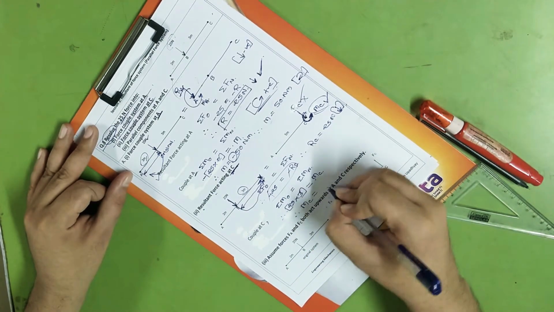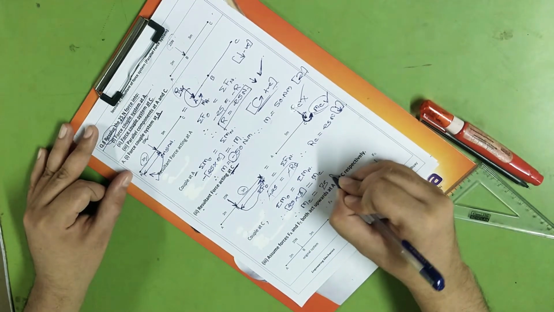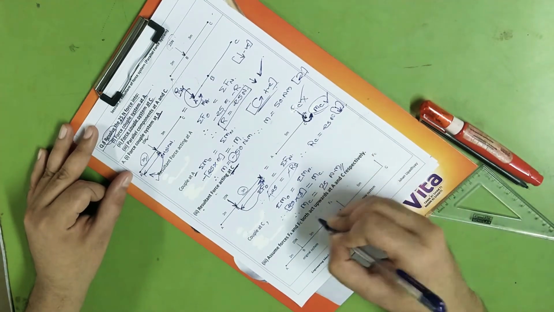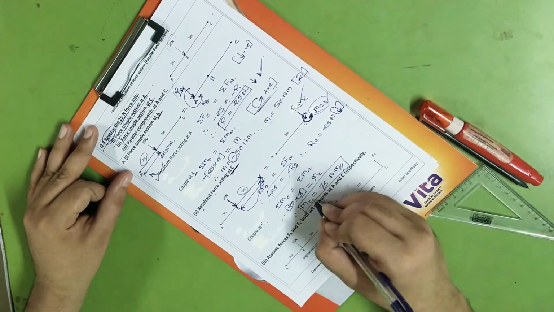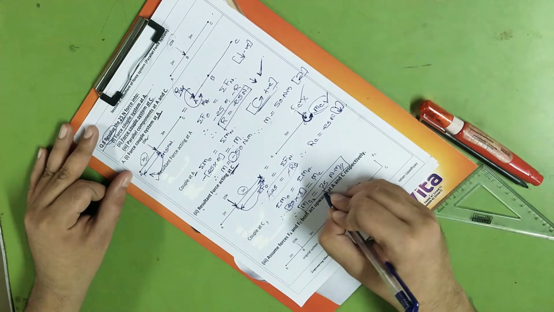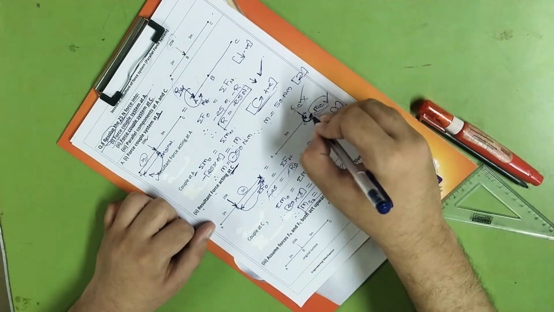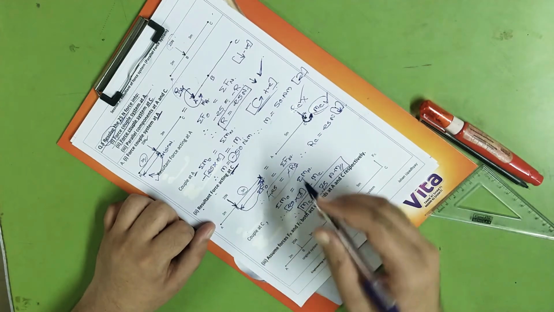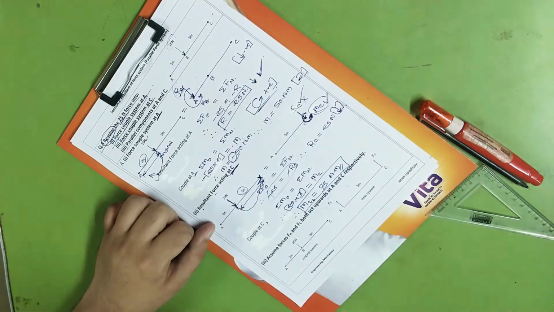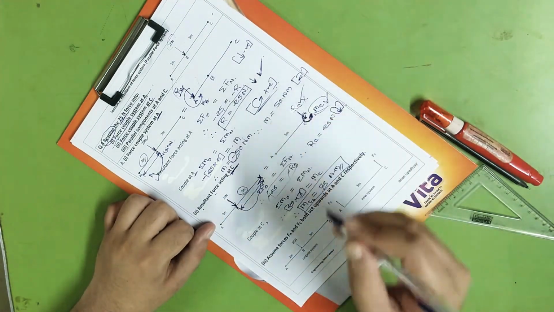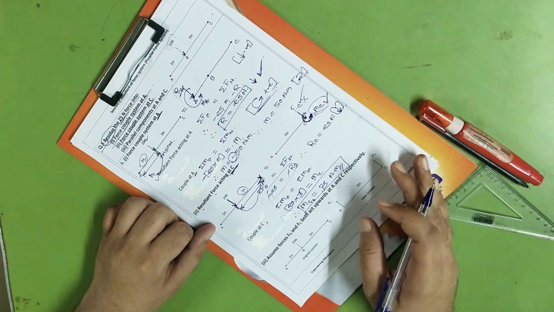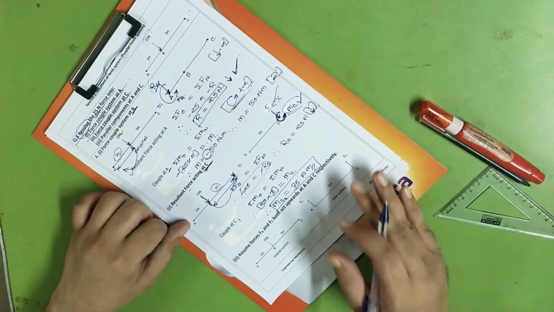Then I can say that moment about C will give me answer as 75 Newton meter. This time I am getting answer as plus 75 Newton meter. That indicates that whatever direction I have assumed is right. I have assumed direction as what? Anti-clockwise direction. So the assumed anti-clockwise direction of MC is right.